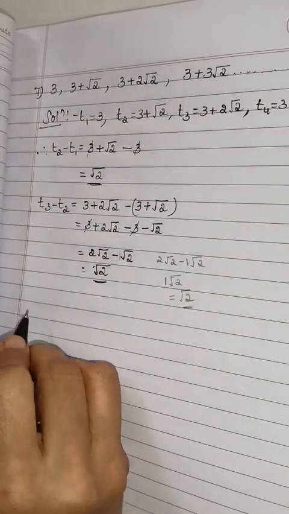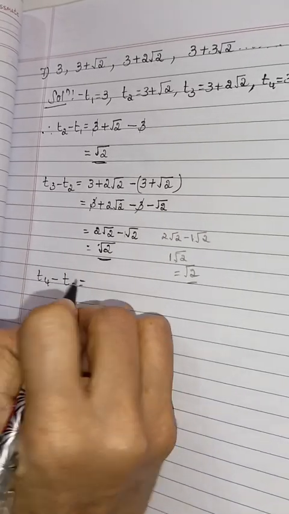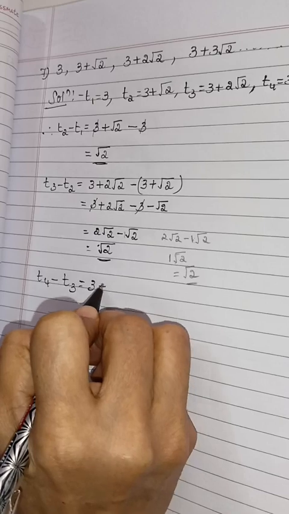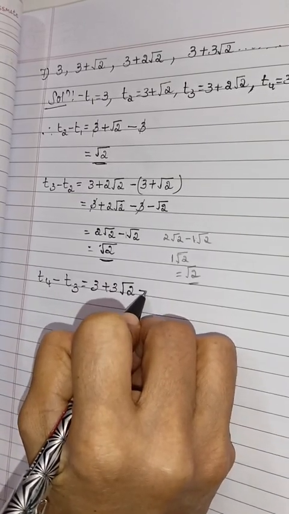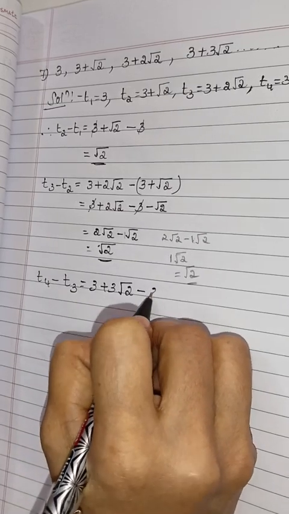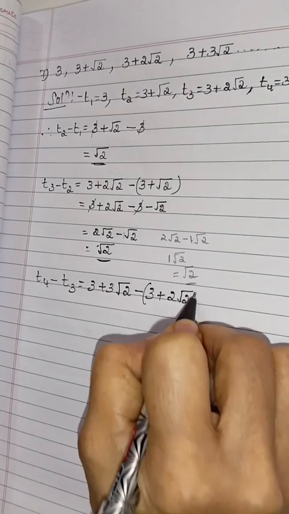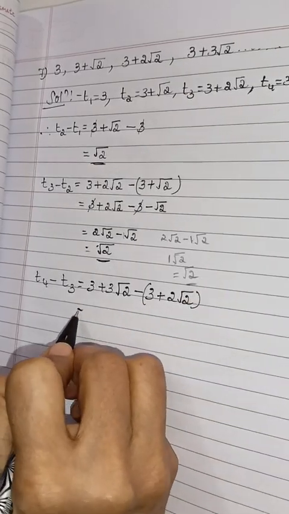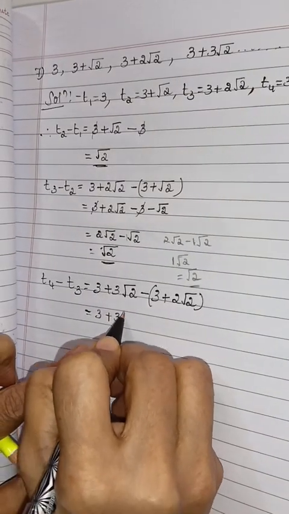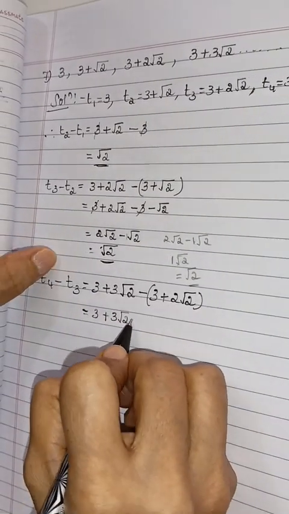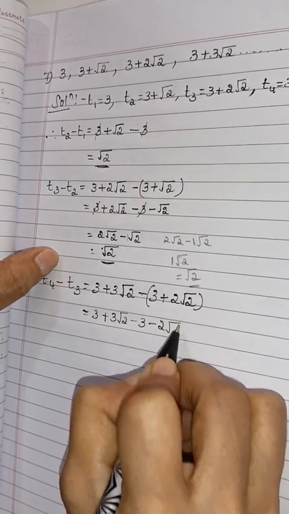Okay, now T4 minus T3. T4 is 3 plus 3 root 2 minus T3, 3 plus 2 root 2. Here 3 plus 3 root 2 minus 3 minus 2 root 2.